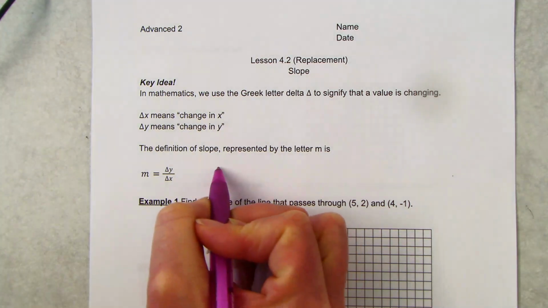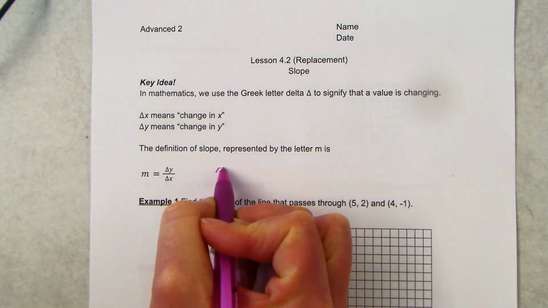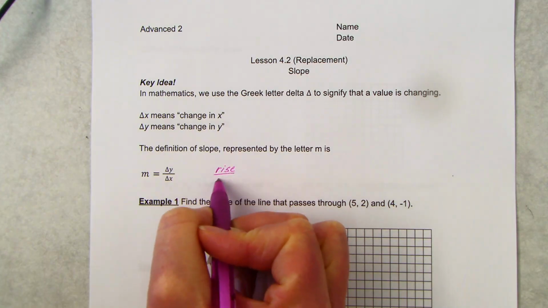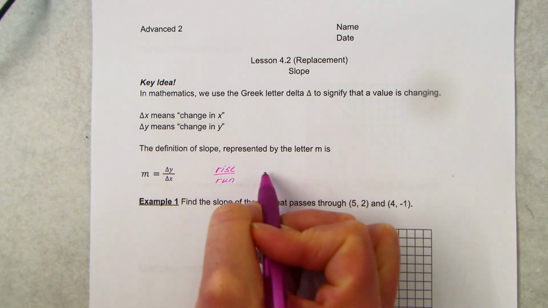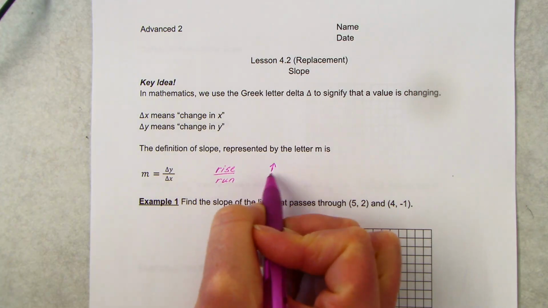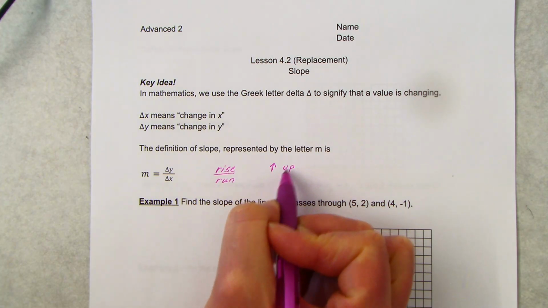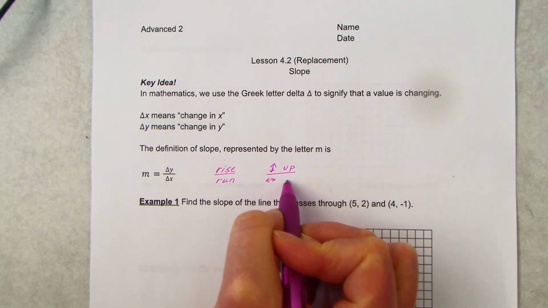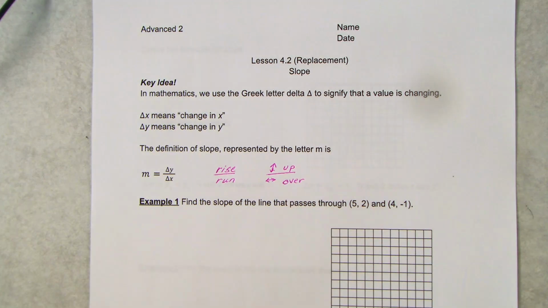Sometimes your parents have learned that that's called the rise over the run, or how much it's going up over how much it's going over. I guess it could be up or down. Okay, it's the up and the over, rise over run.